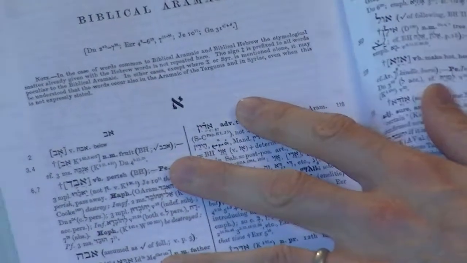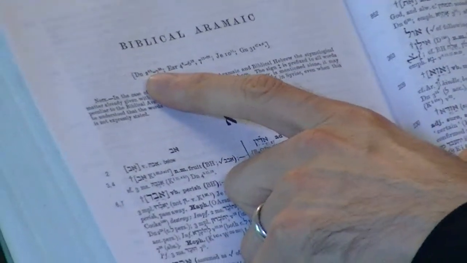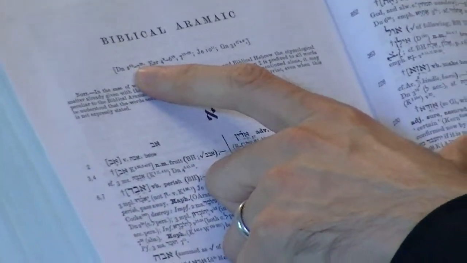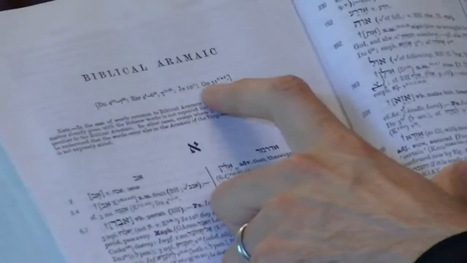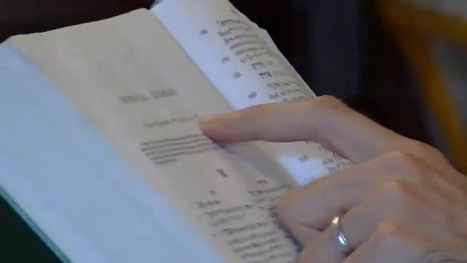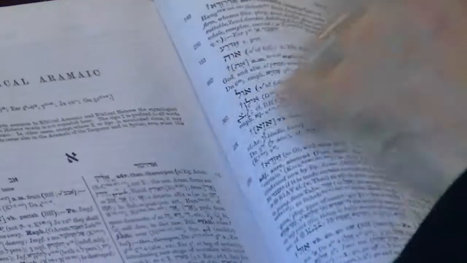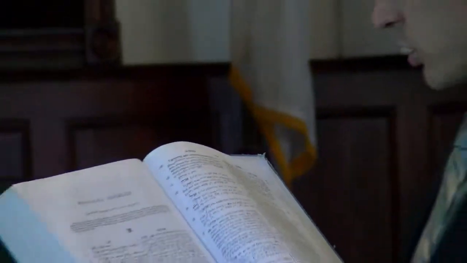He tells you on page 1078 the parts of Aramaic: Daniel 2:46 to 7:23, Ezra 4:8 to 6:13, 7:12 to 26, Jeremiah 10:11, Genesis 31:47. Besides that, it's going to be in the actual Hebrew section. So don't look in the Aramaic part.